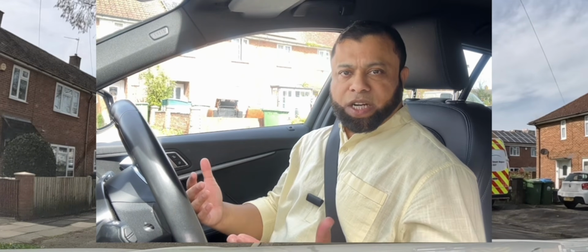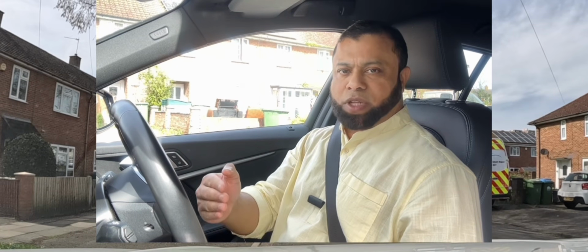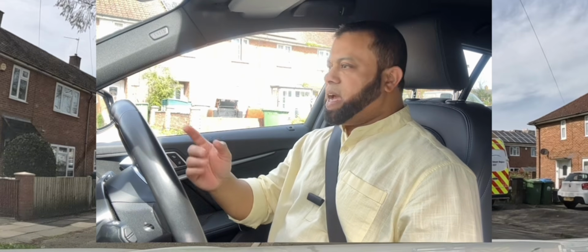If it's an open junction, that means look at the mirror, put the signal on, and then slow the car, maybe go to second gear just before the line, keep the speed going, and if there's no one coming, you should be going because you know there's nobody there. If there's someone there, then obviously you're going to stop.